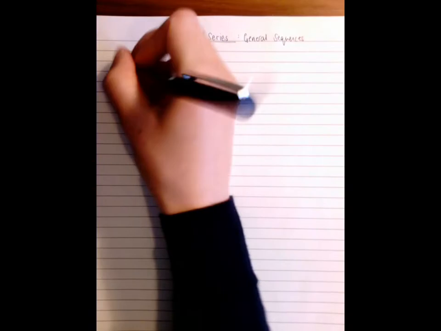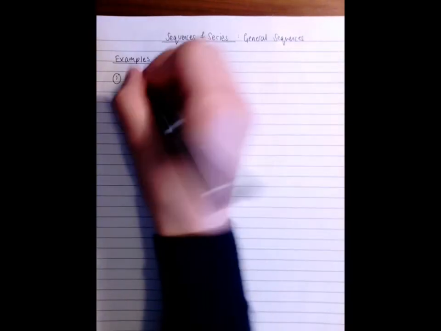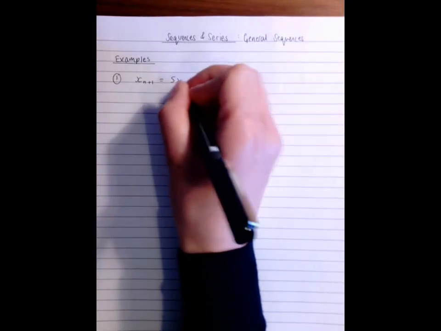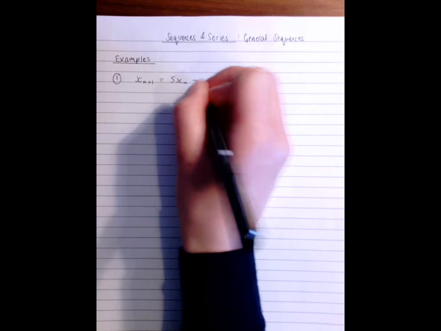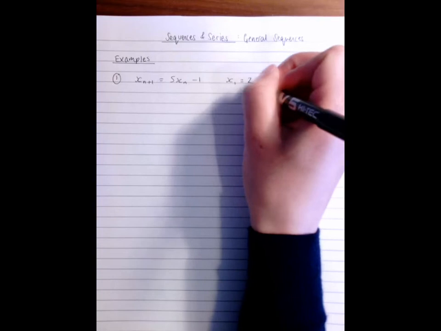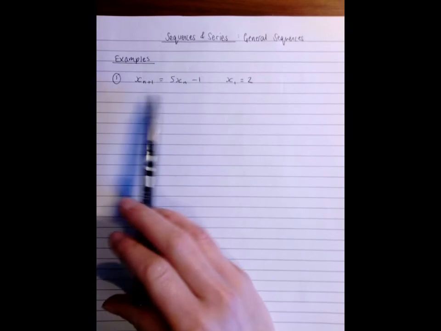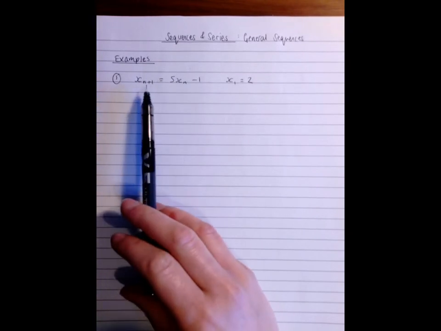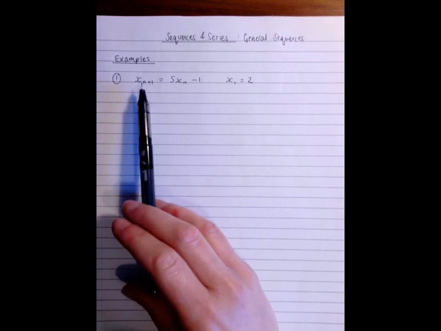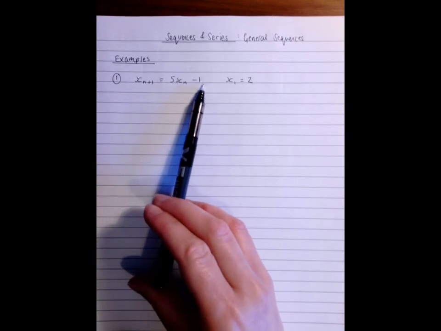For the first one, I've got a sequence and it is given by this formula: x of n plus 1 equals 5 times x of n, take away 1, and it tells us that the first term, x1, equals 2. Hopefully you remember this way of writing sequences from GCSE. What this is telling you is that to get the next term, you always times the previous term by 5 and then take away 1.